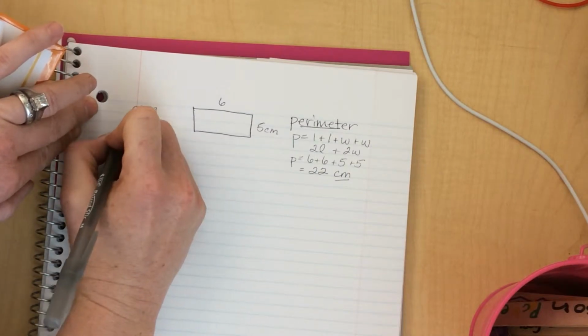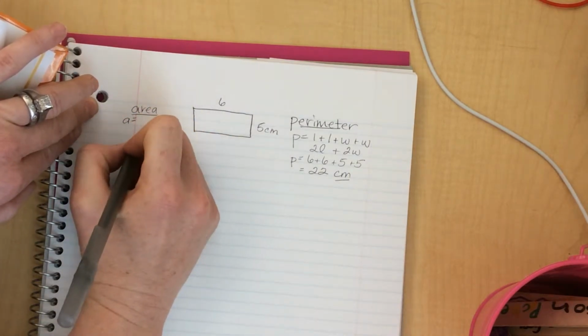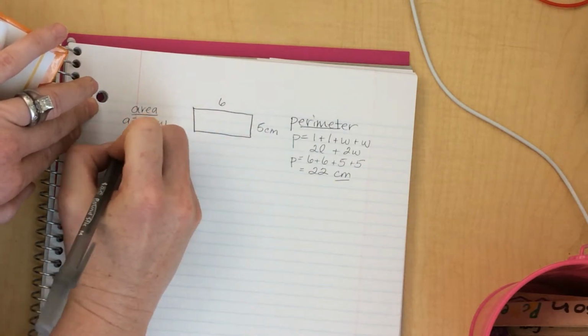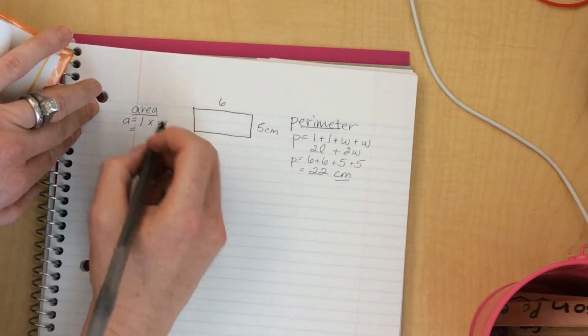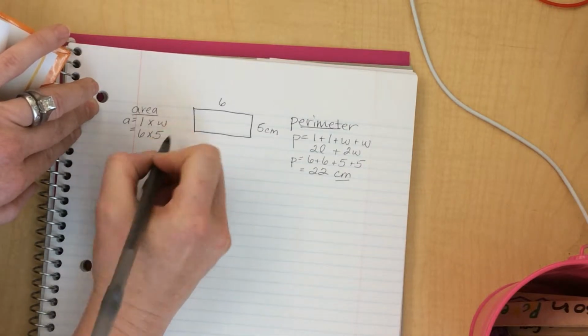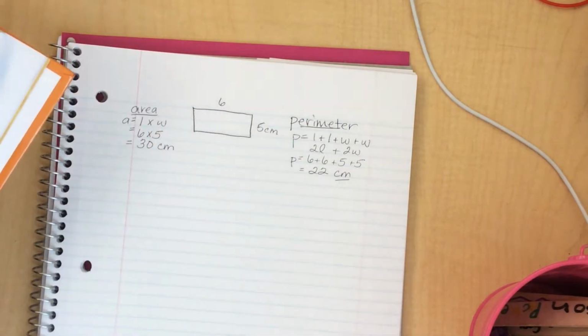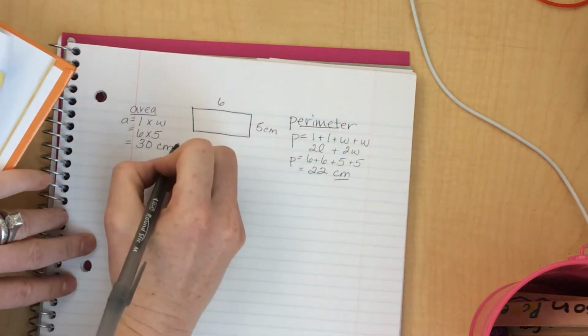And then area, we also need to use our equation, but the area equation is length times width. So with this rectangle, it would be 6 times 5, which is 30 centimeters squared.